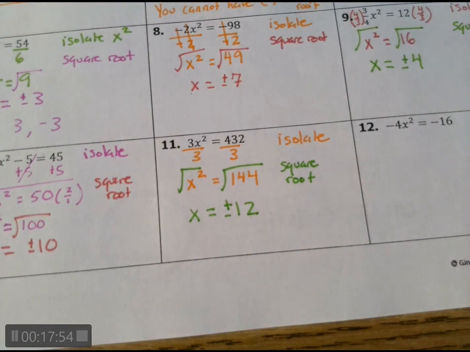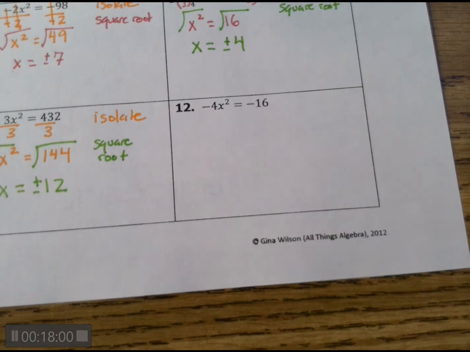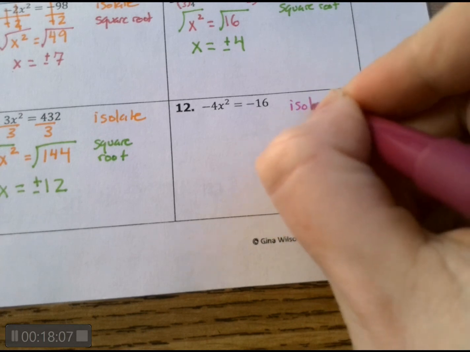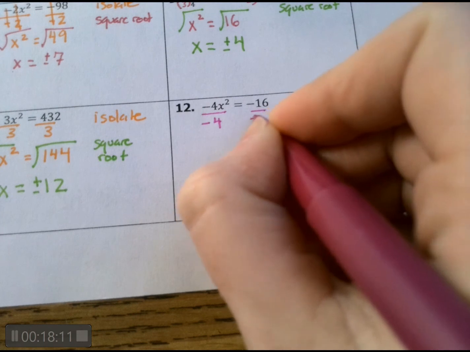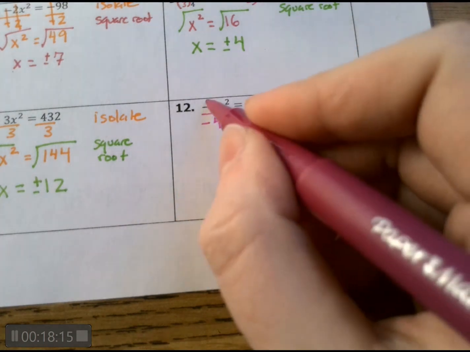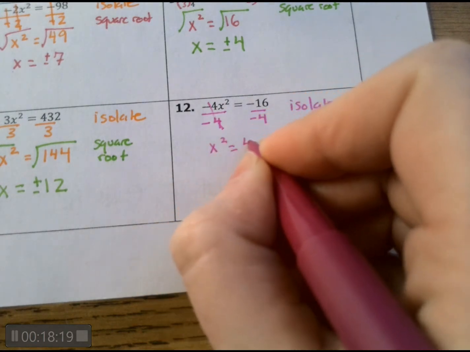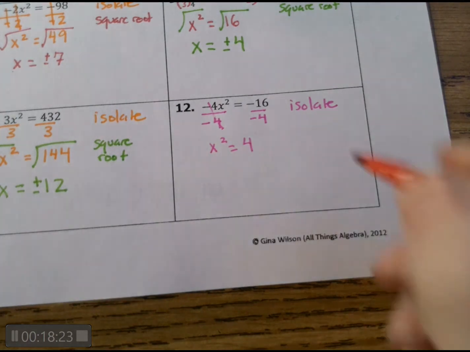Alrighty. Number 12. We have negative 4x squared equals negative 16. So we are going to isolate by dividing by negative 4. Negative 4's are going to cancel, and we're going to be left with x squared equals positive 4. So then we're going to take the square root of both sides.